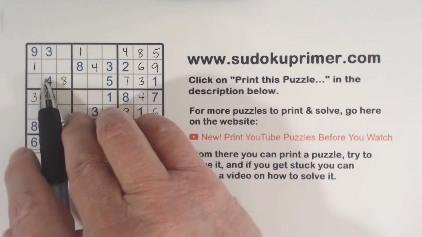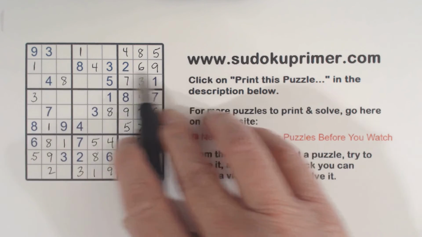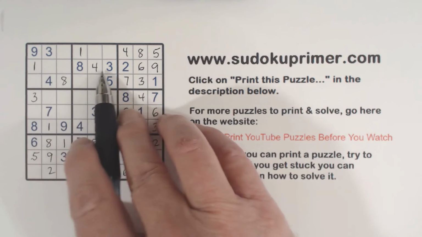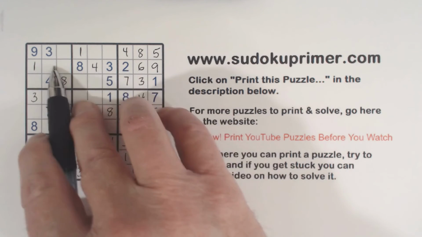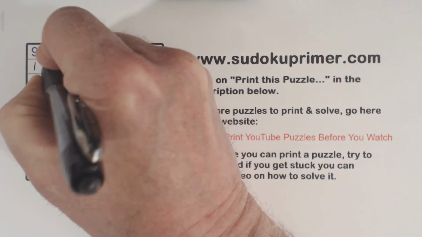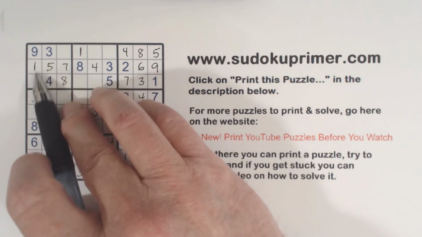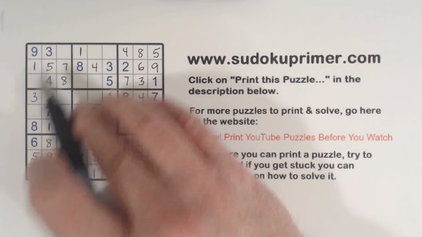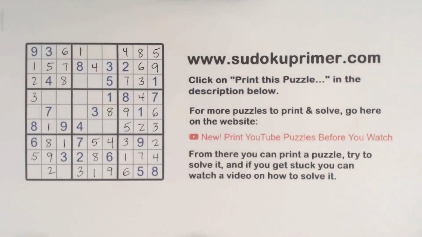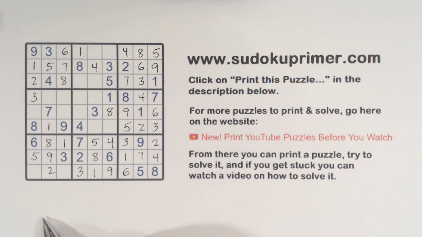All right, let's look at box 1. In row 2 here in box 1, we're only missing 2 numbers, 5 and 7. With that 7, we can put the 5 there and the 7 there to finish that row. Now we're only missing 2 and 6, where there's a 6 there, so we can put a 2 there and a 6 there. Okay. So far, so good.